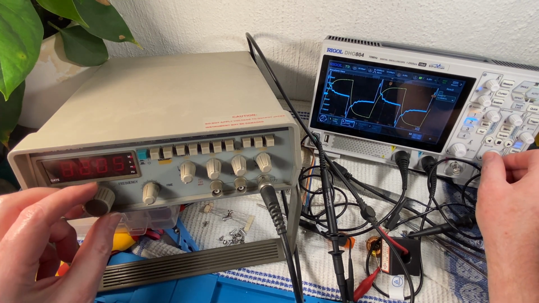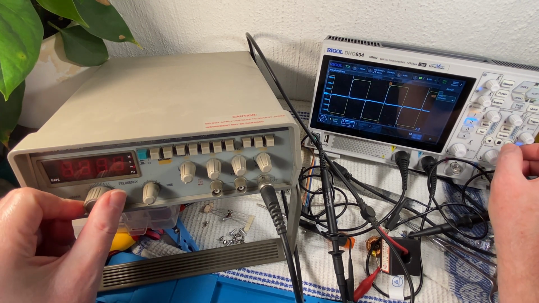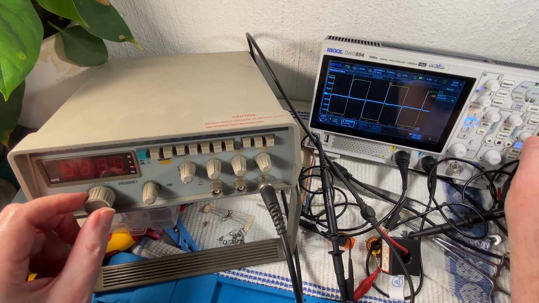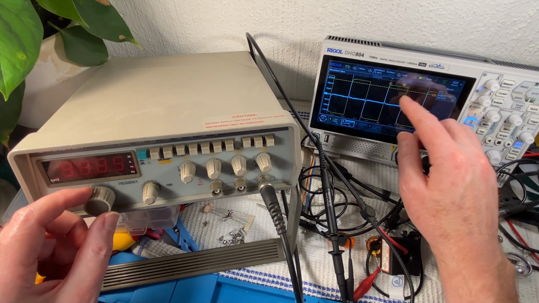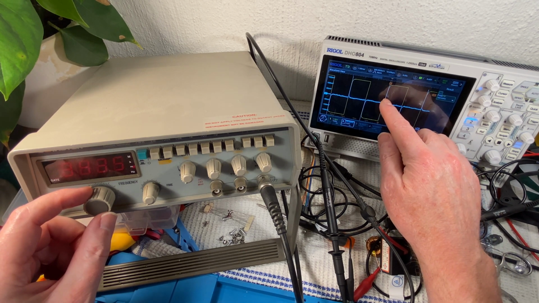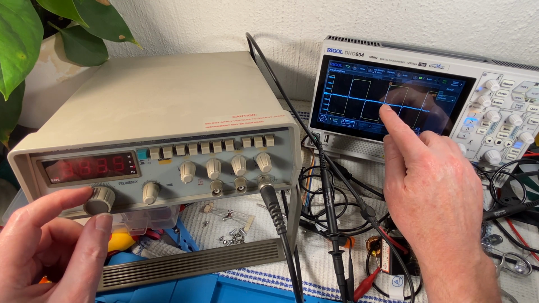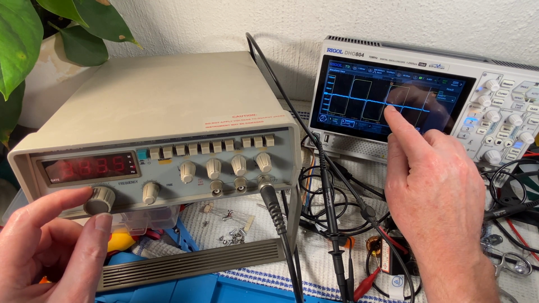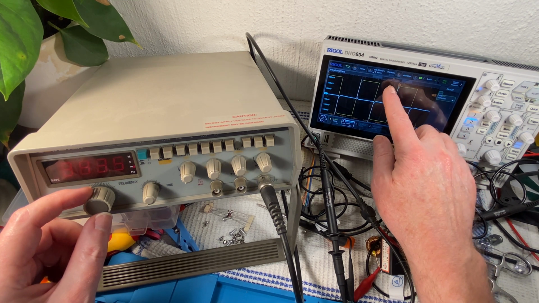Let's turn the frequency down and see what it does. There we have it. There you can see just a brief pulse in the current as the voltage out of the frequency generator comes up. Then thereafter no current flows through the capacitor because it's charged. Like so.